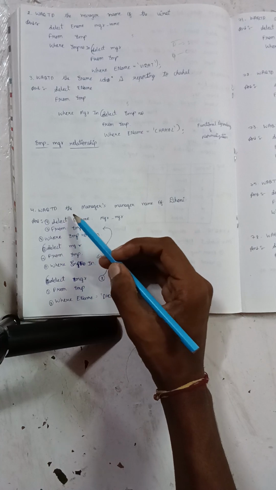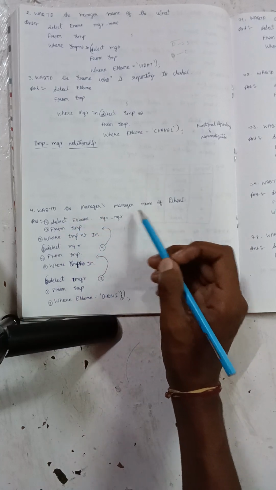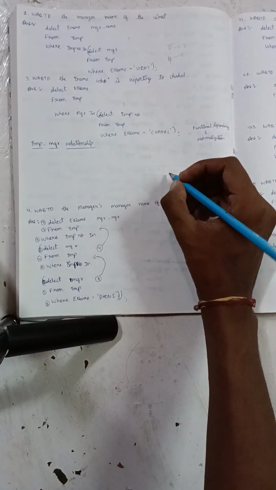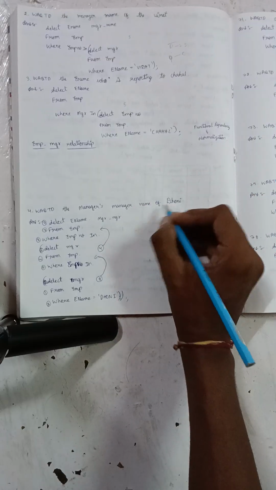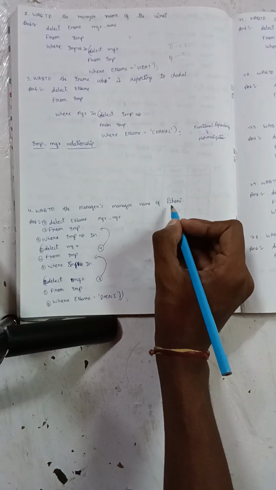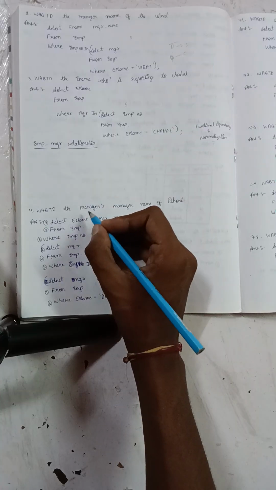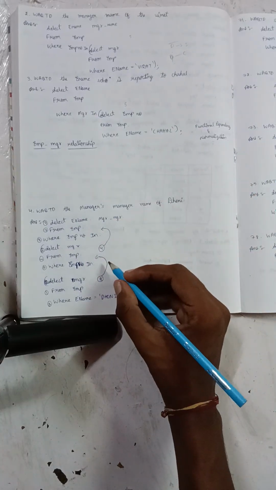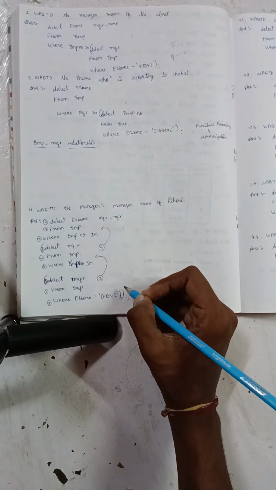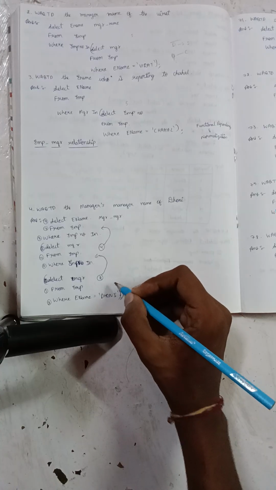Write a query to display the manager name of Dhoni. Here I am not asking about Dhoni's manager name. I am asking about Dhoni's manager's name. So here we want a nested subquery. We will use nested subqueries.